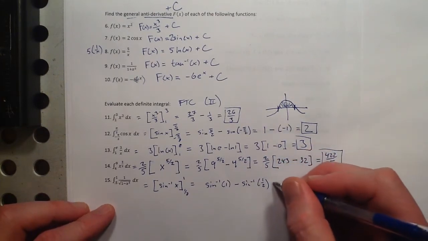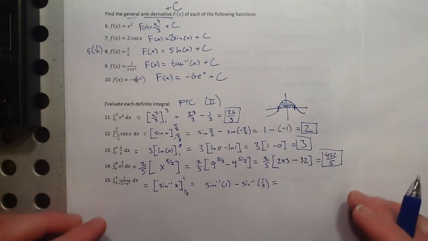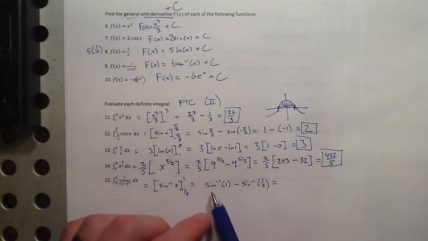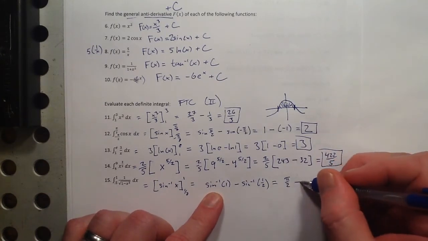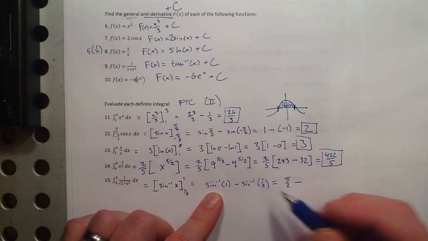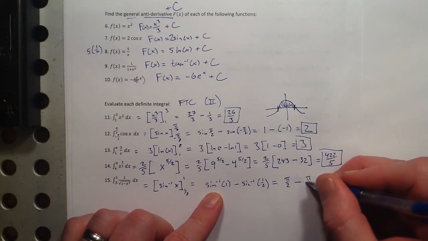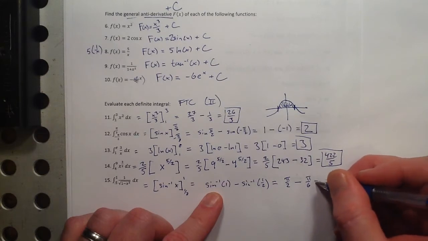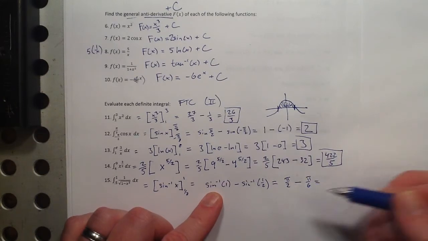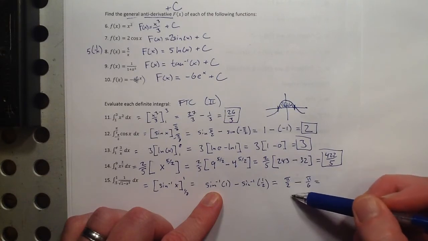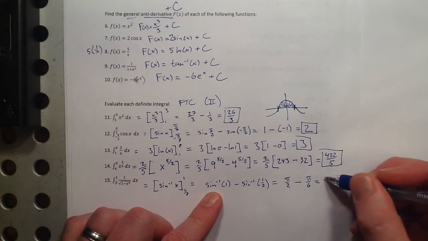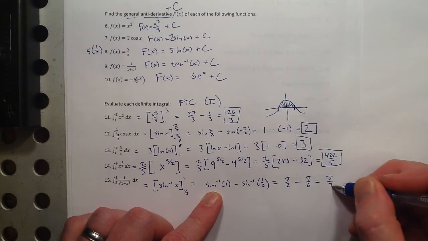And we have to be able to do things like this comfortably without a calculator. The sine inverse of 1 is pi over 2. The sine inverse of 1/2 is pi over 6. So pi over 2 is the same as 3 pi over 6, minus pi over 6 would be 2 pi over 6, or pi over 3.